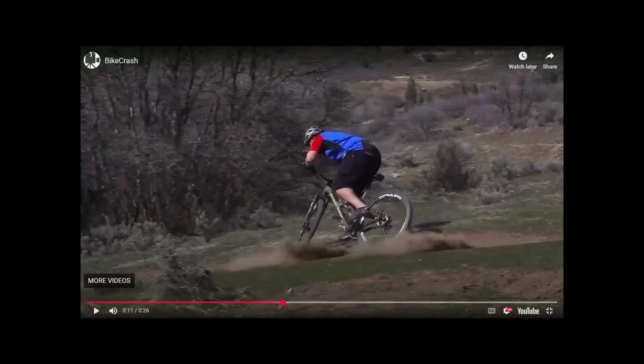If I examine what happened, you can see the shock fully compressed in the front there. The shock pressure was low and the tire pressure was low. Real simple things. In fact, two free things, air. And when I landed, you can see the puff of dust to the left. The sidewall of the tire actually ripped off the wheel because the pressure was low. The air blew out and the rim dug in and sent me over the bars. Point is, maintenance. Really simple.